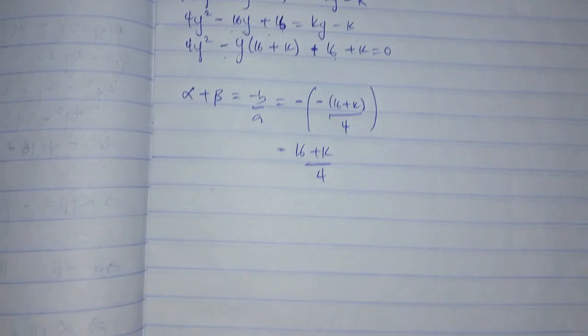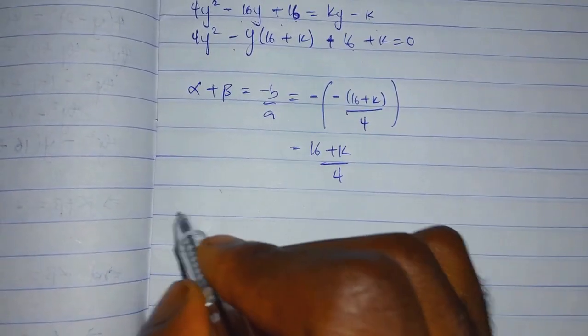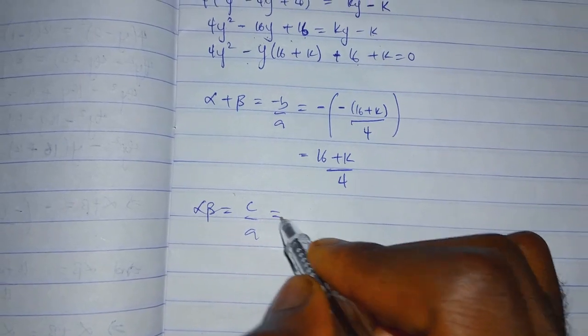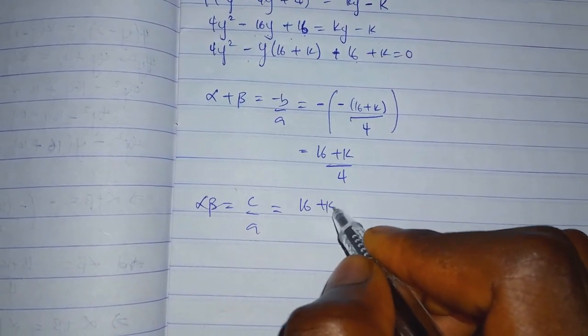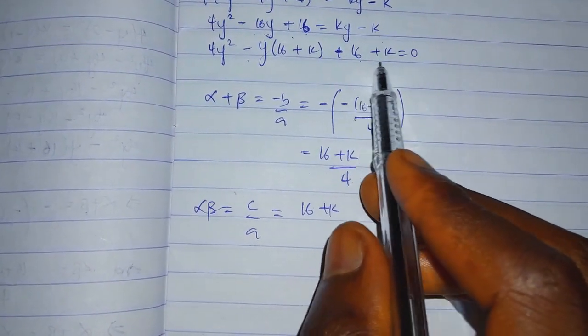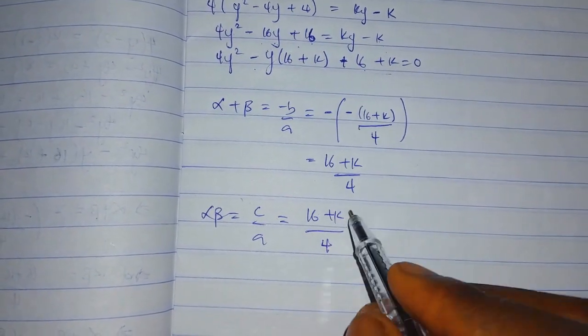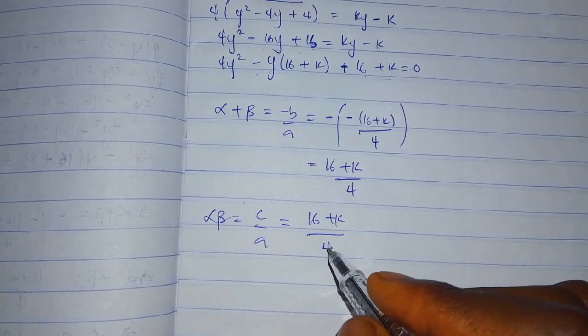Now, for the product of roots, alpha beta, this equals c over a. My c is 16 plus k by default. So 16 plus k over a is still 4. So now compare my solutions. You can see that they are equal.